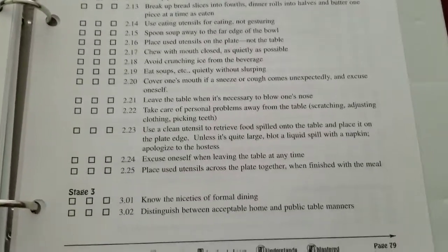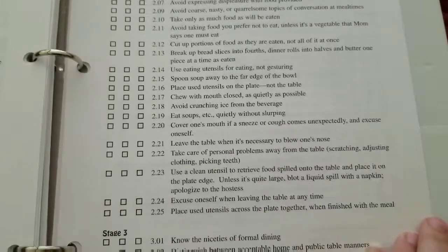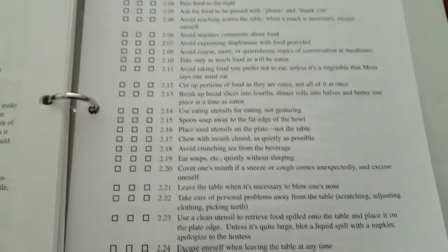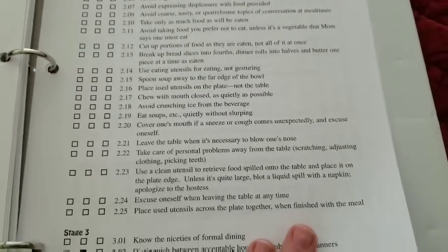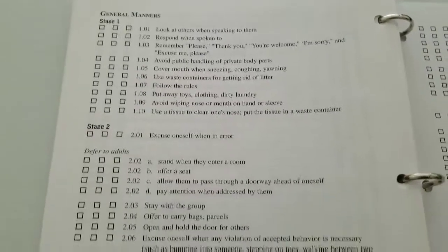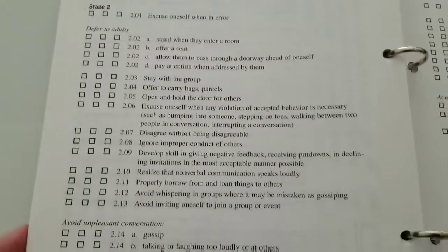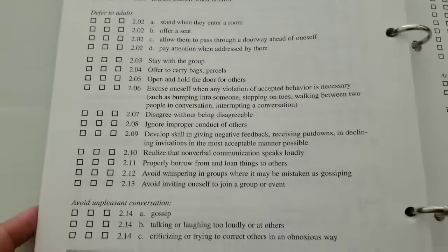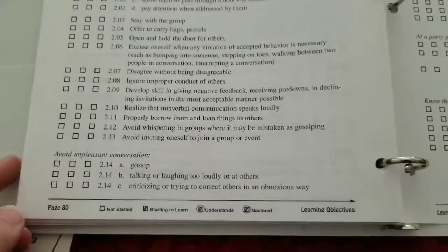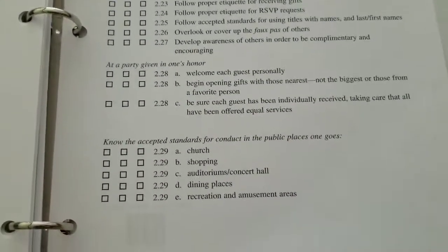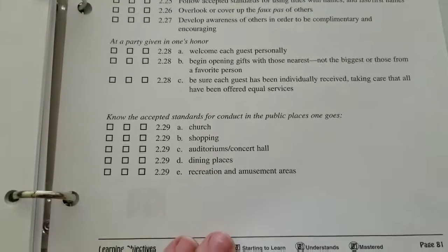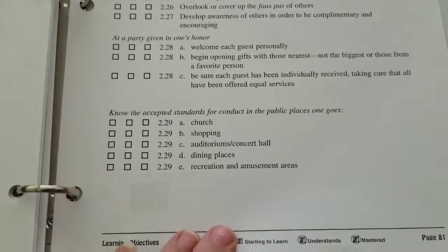But then it goes into really more in depth. And I would say some of the stuff in stage 2, my boys and I have not fully covered. Most of them we have. And then just general manners. How are you interacting with people? When do you need to be having certain actions? How to avoid unpleasant conversations? How to act if somebody's giving you a party in your honor? Different ways that you're expected to act in public places.